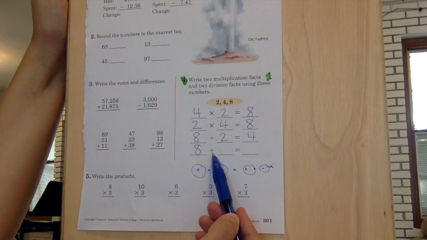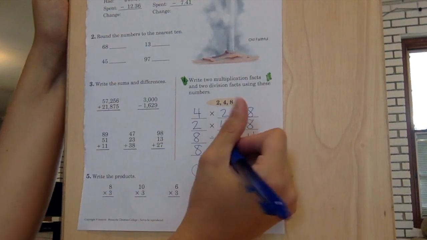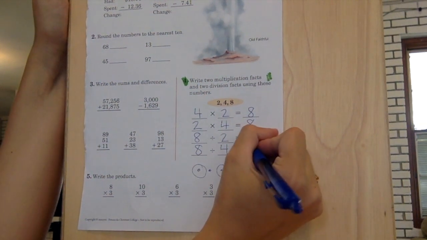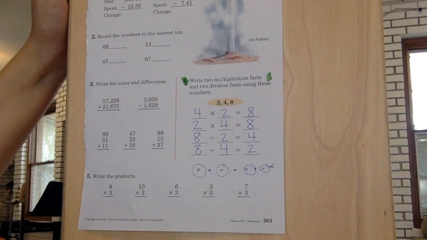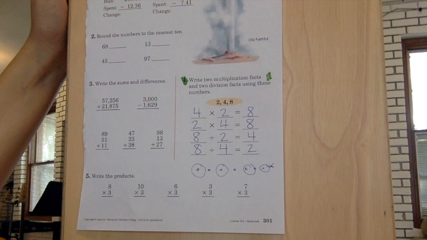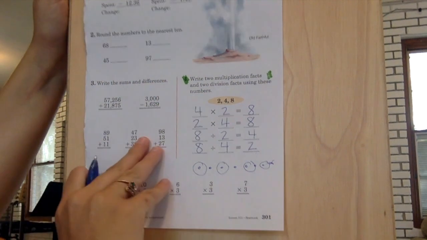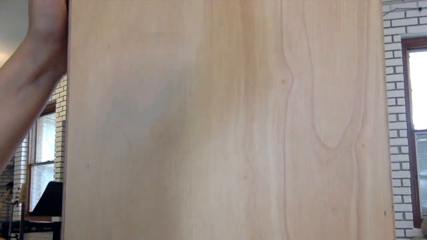And then 8 divided by 4 equals 2. If I wanted to divide 8 into 4 different groups, each group would have 2 in them. Okay, very good. Those are just simple flip around facts.